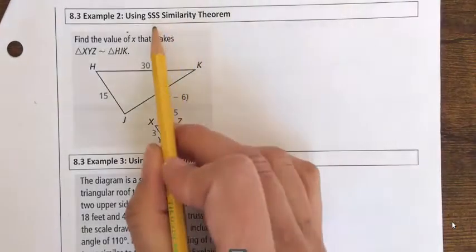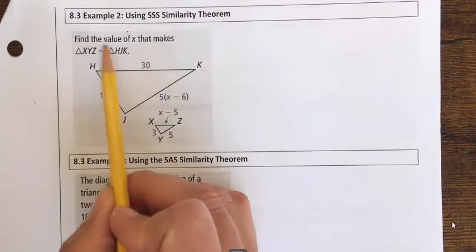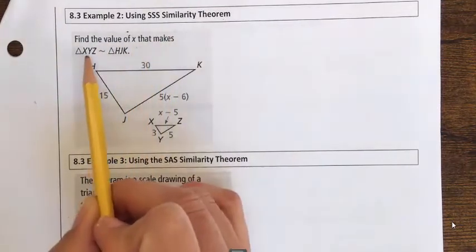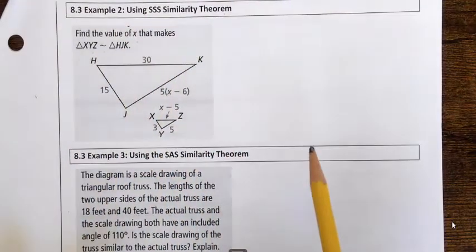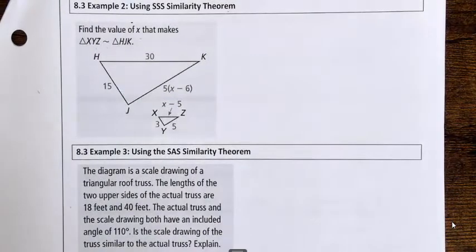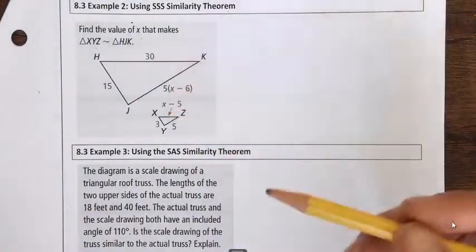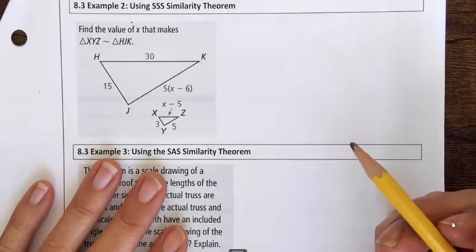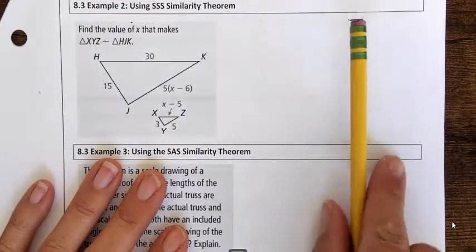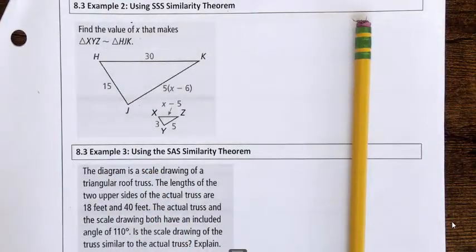Okay, using the side-side-side similarity theorem, we're going to find the value of x that makes triangle XYZ similar to triangle HJK. So notice now we're just going to throw a little bit more algebra in there. We've got some sides that have algebraic expressions, meaning that they have x's in them. Now you're going to want to be careful with this because you could set yourself up for something that you don't quite remember how to solve yet. In our next couple lessons, I am going to remind you of how to do some factoring and some crazy algebra from Algebra 1. So for now, let's try and keep this as simple as we possibly can.